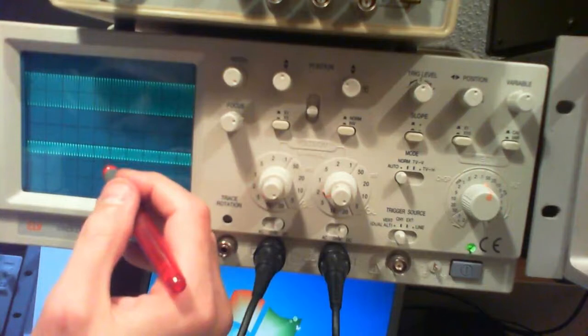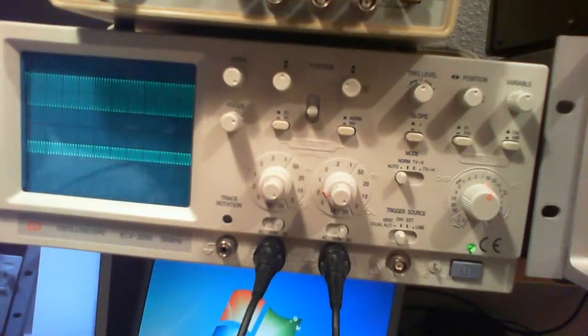So 0.6, that's like 2.6. So 2.6 times 2 is equal to 5.2 volts. So the DC offset actually changes a little bit, but not that much really.